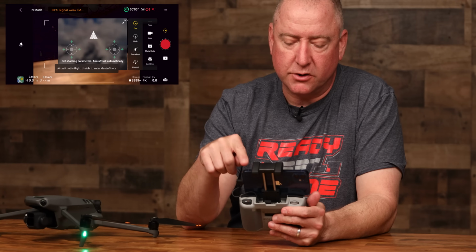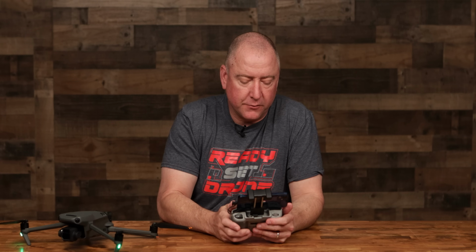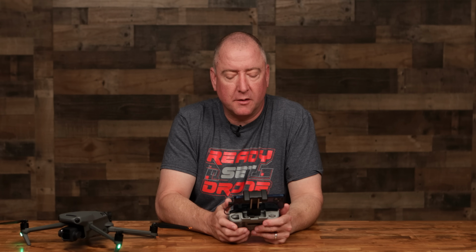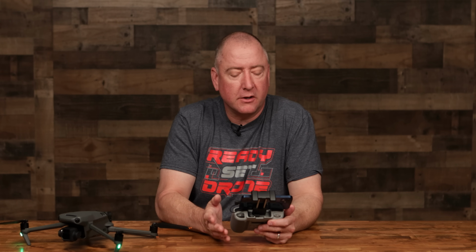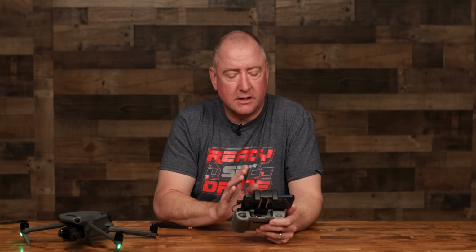Okay, it looks like master shots will work, but you have to actually be in the air to get it to go. Well, all of that said, I'm going to go out and do a little bit of testing on a couple of these shots. Try out the hyperlapse, try out the master shots, and see what other features it now has that it didn't have before. So let's go check it out.